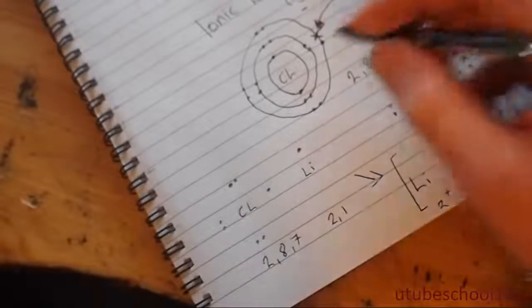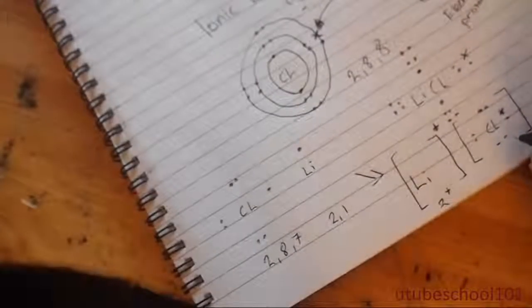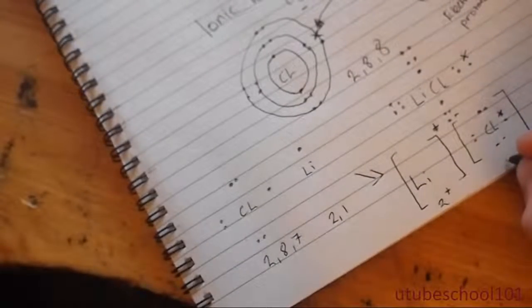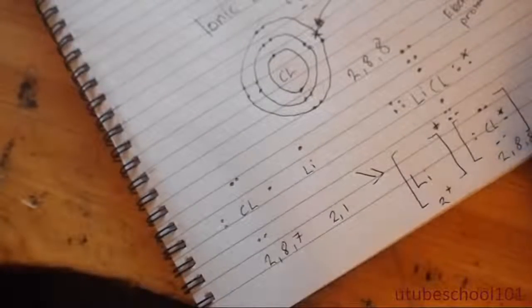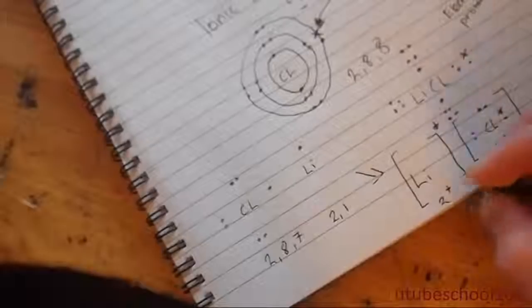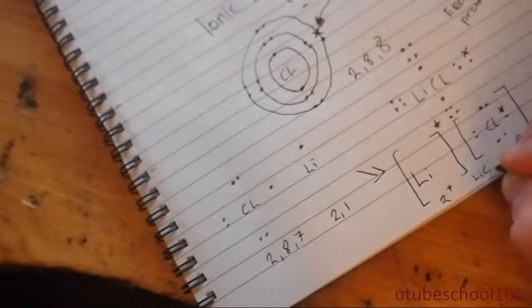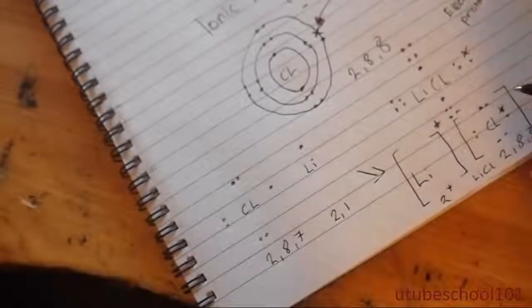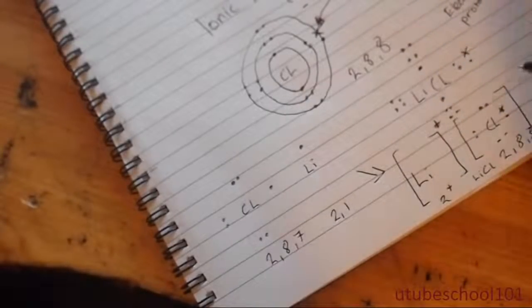You can draw the circles if you want to, however it's not necessary. I prefer not to, I think it makes it look neater. So now we draw the shell arrangement, so it's 2, 8, 8 with a single negative charge, and in the middle we write the new elemental symbol, which is lithium chloride, and this is basically how you draw it.